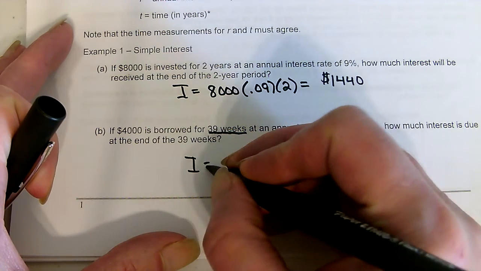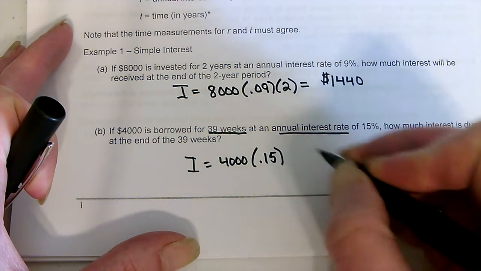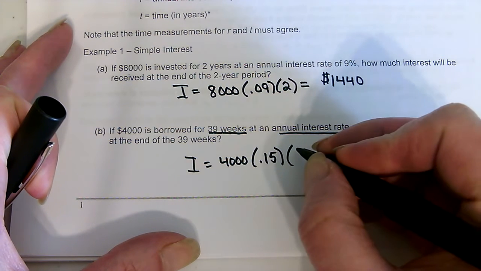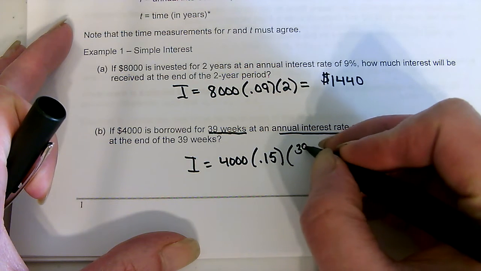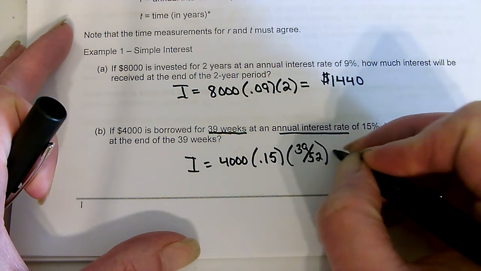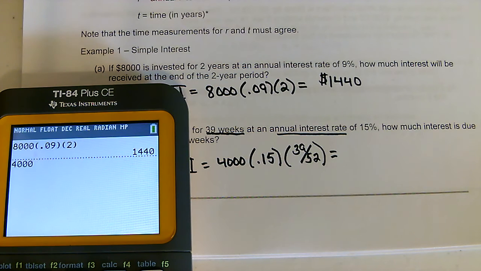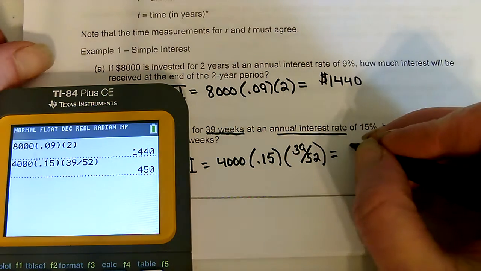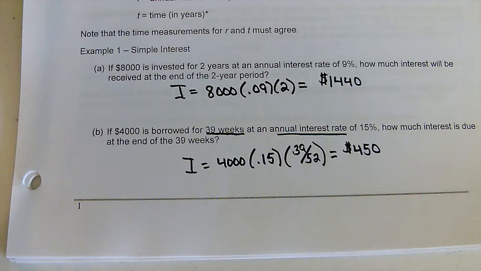So the interest would be the principal times the interest rate times the time. But this is going to be out of years because our interest rate is annual, so 39 out of 52. So 4,000 times 0.15 times 39 out of 52, and you would owe $450 in interest. That's a lot. Makes you think about your credit cards a little bit.